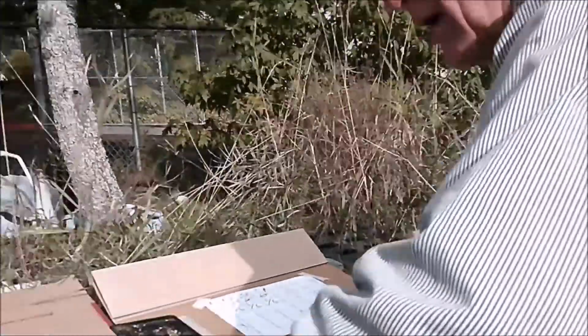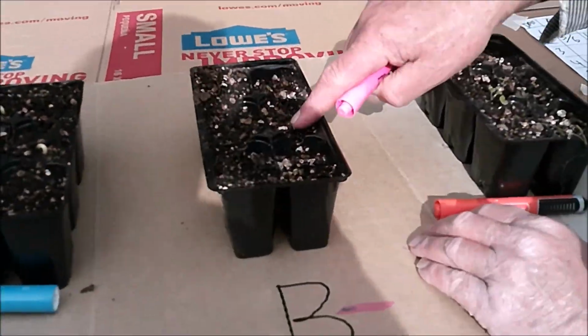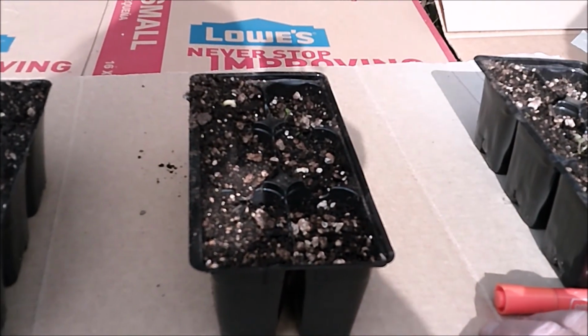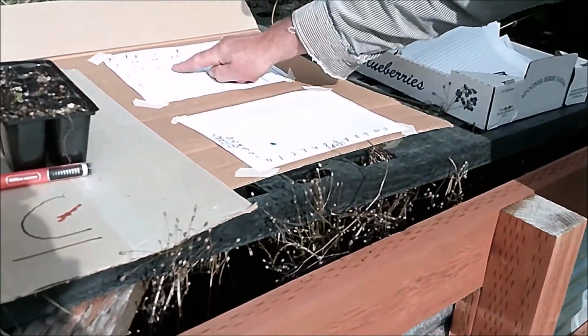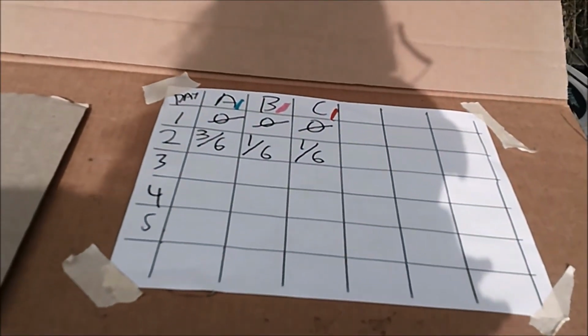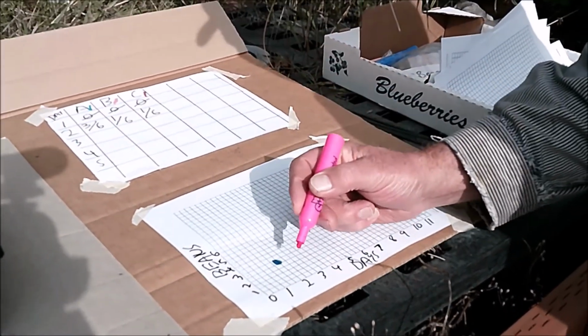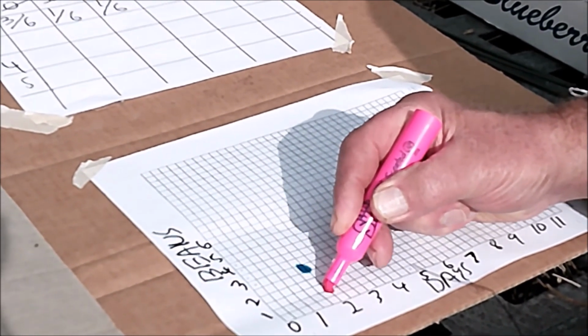Now I'm going to record B. And I'm looking at B, and a little something is starting to happen here, but I'm not going to write it down. I am going to write that one down as a germination. See it? That one right there. So I put 1 out of 6 on B on day 2. So 1 out of 6, day 2, with this line right here.